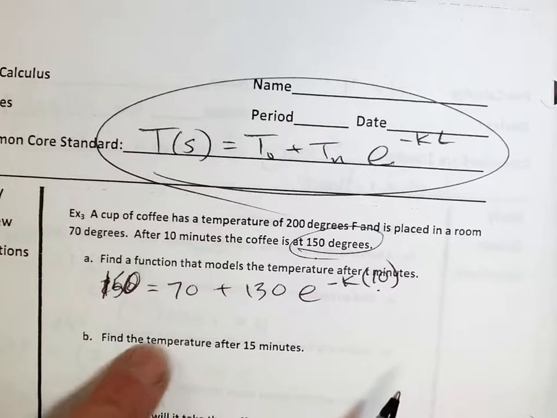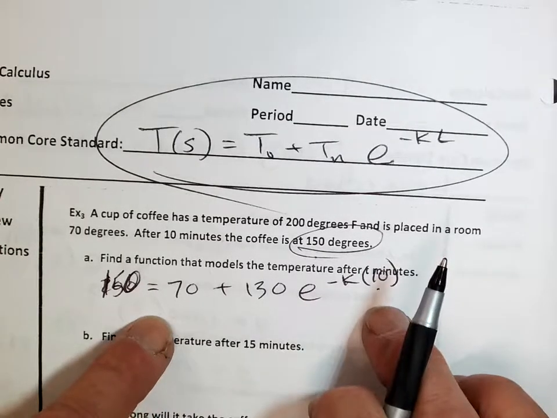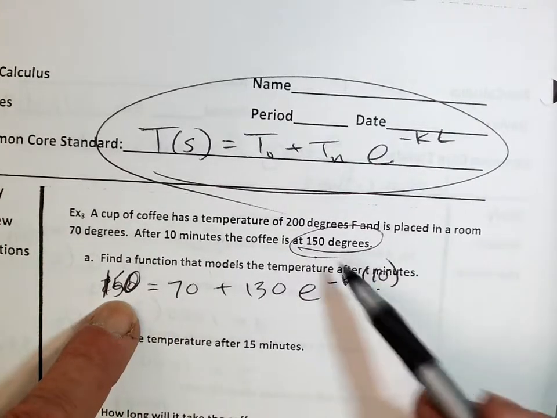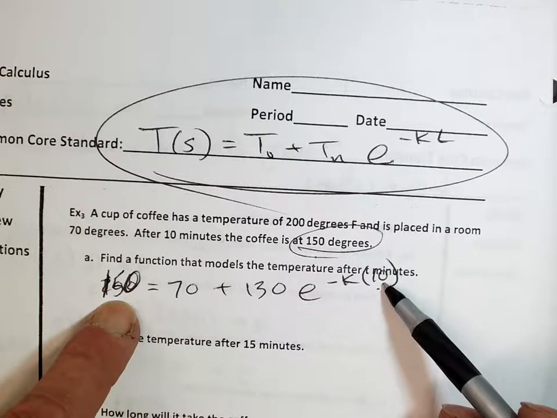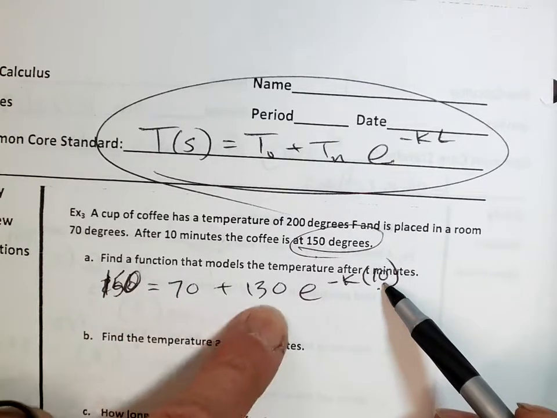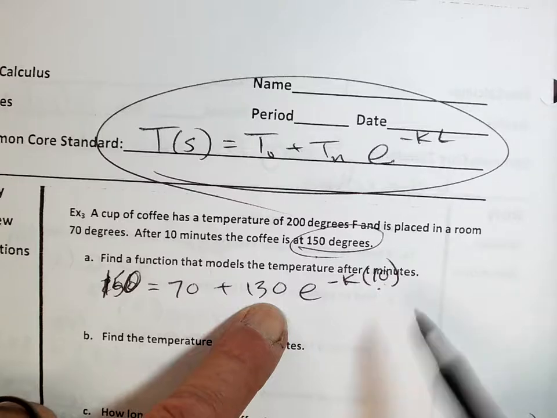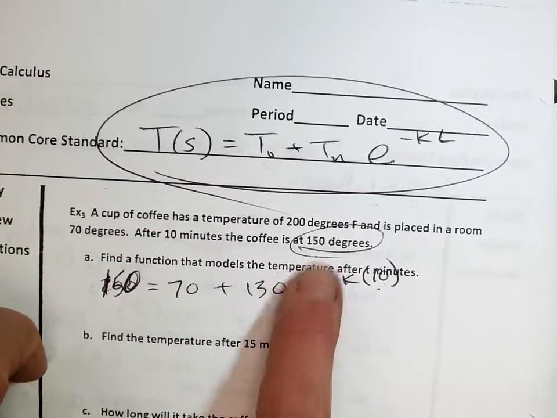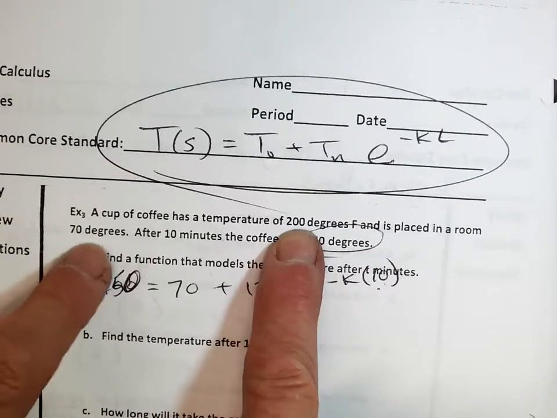Okay, so the trick is you're going to solve for k, right? So it's 150 degrees, the coffee is, after 10 minutes. This number is the difference, that's my room temperature, and this is the difference between room temperature and that temperature, okay?